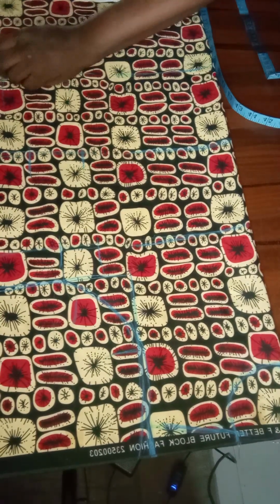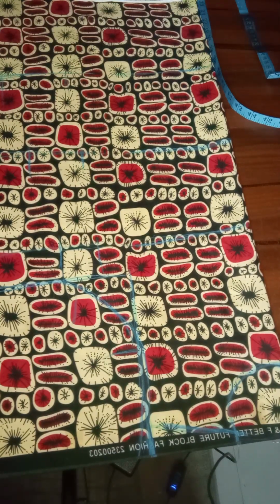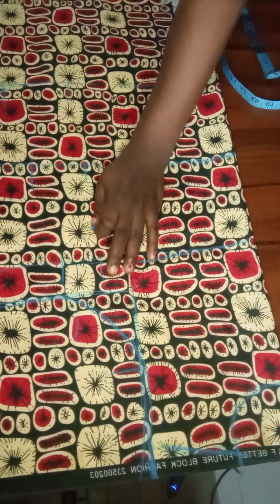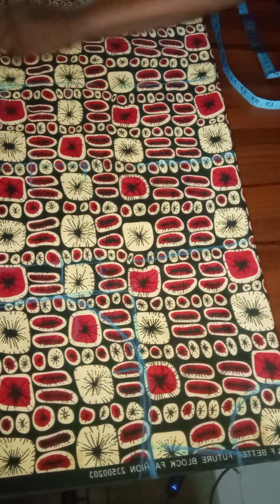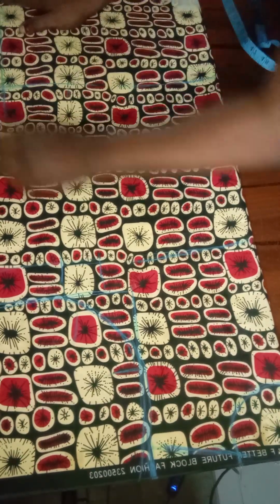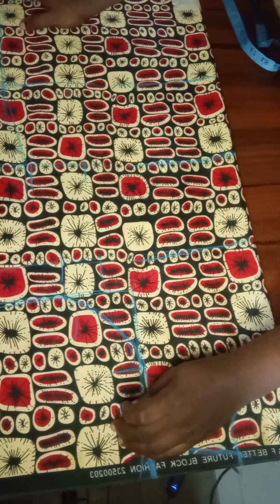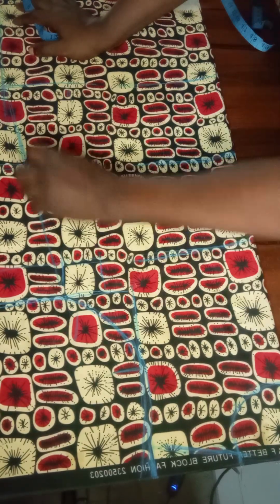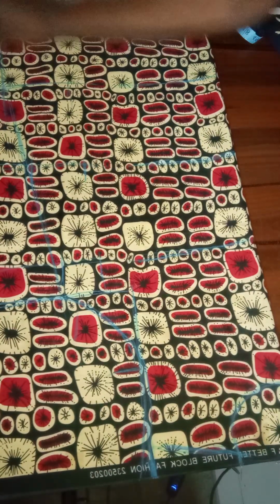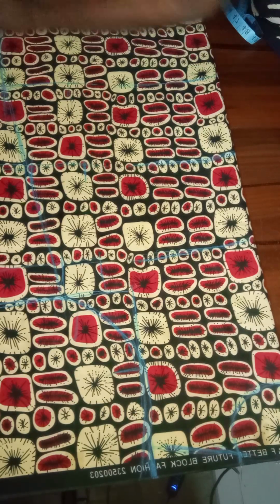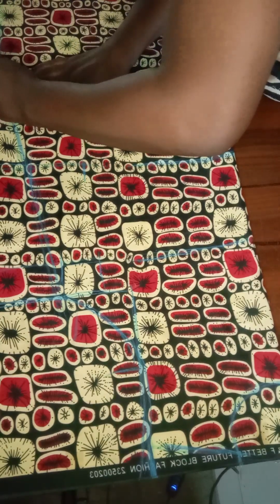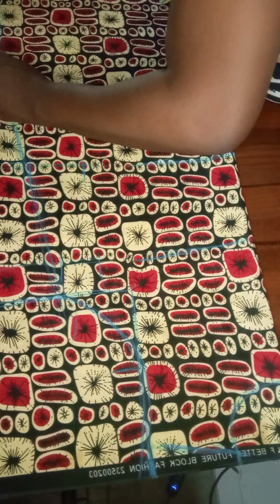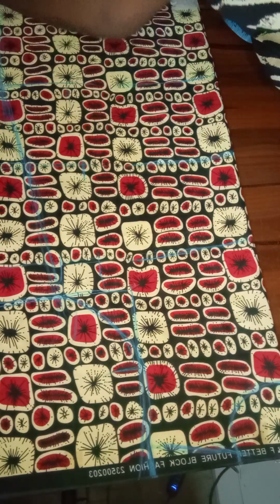It is the hips that will determine what you sketch, what you draw to the length of the gown. Draw it to the length of the gown. Just flip it to the length of the gown, or make it a kind of straight. Sketch it like this.